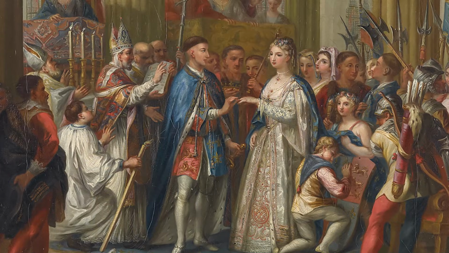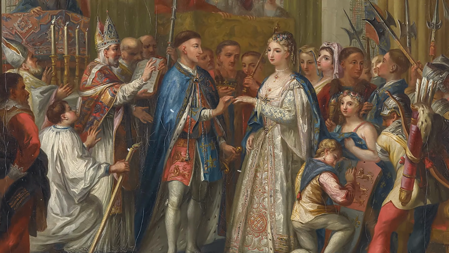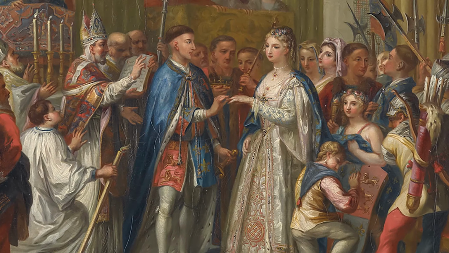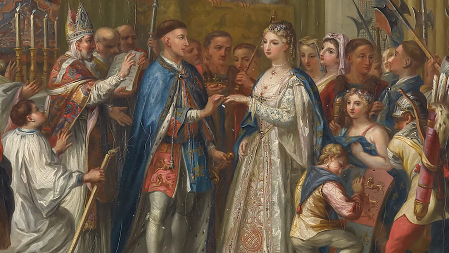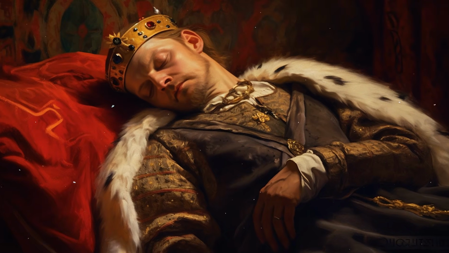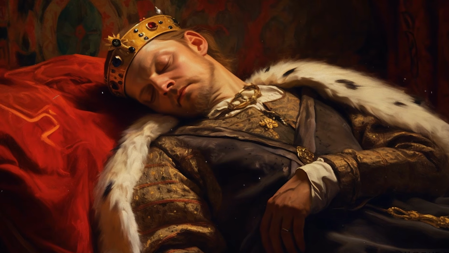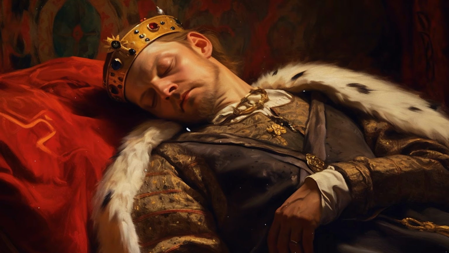In 1420, Henry V signed the Treaty of Troyes, solidifying his claim as the rightful heir to the French throne and formalizing his marriage to Catherine of Valois, the daughter of French King Charles VI. Unfortunately, Henry V's aspirations to unite England and France under his leadership were cut short by his premature death at the age of 35 in 1422.